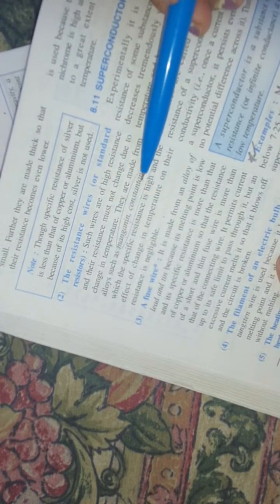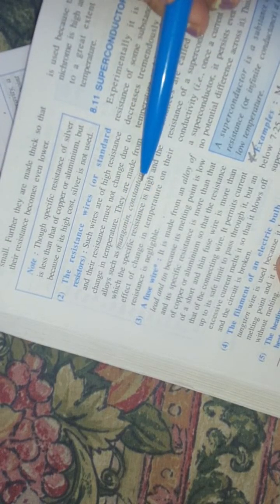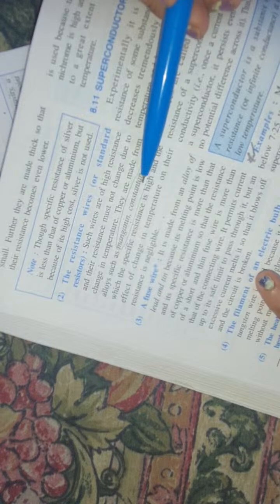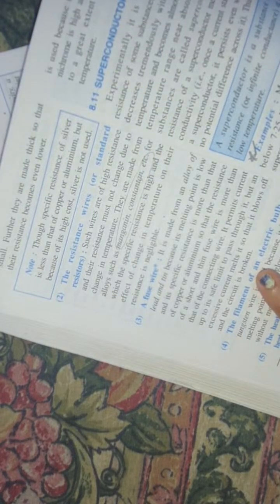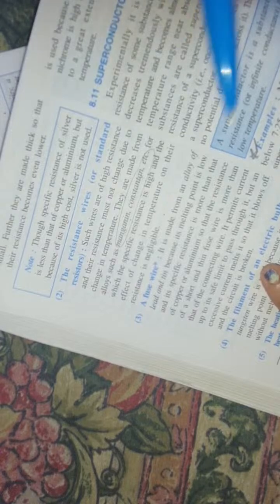So remember, you have to know the names of the alloys, because you never know in the MCQ part, or otherwise also they do ask you for 1 mark which material could be used in this particular case so that there is no change in the resistance with increase in temperature. So you should know these two alloys could be used.